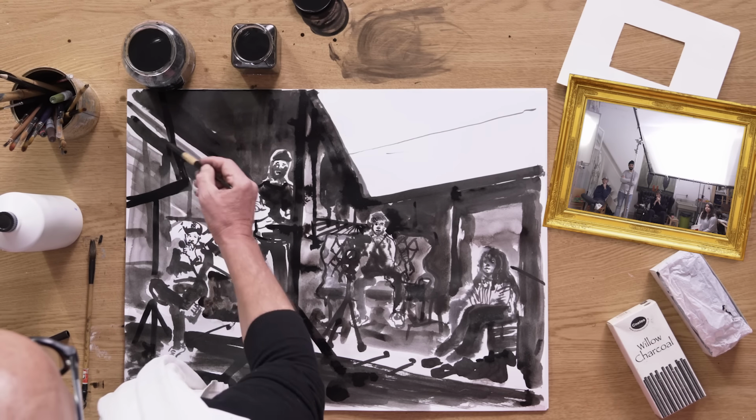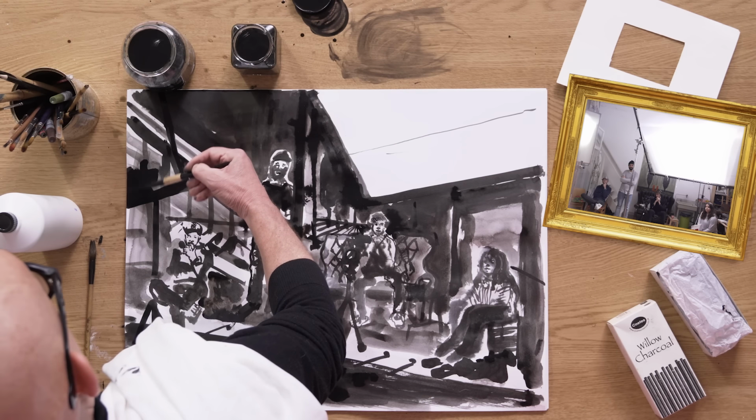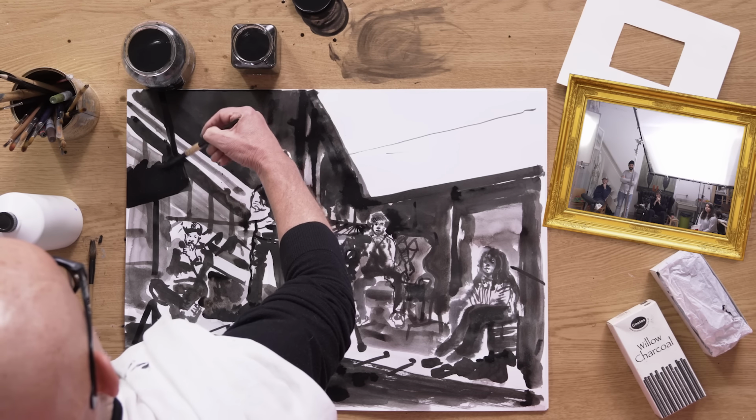So I'm gonna use a little bit of the white which is left over here, but I'm gonna make the rest black.